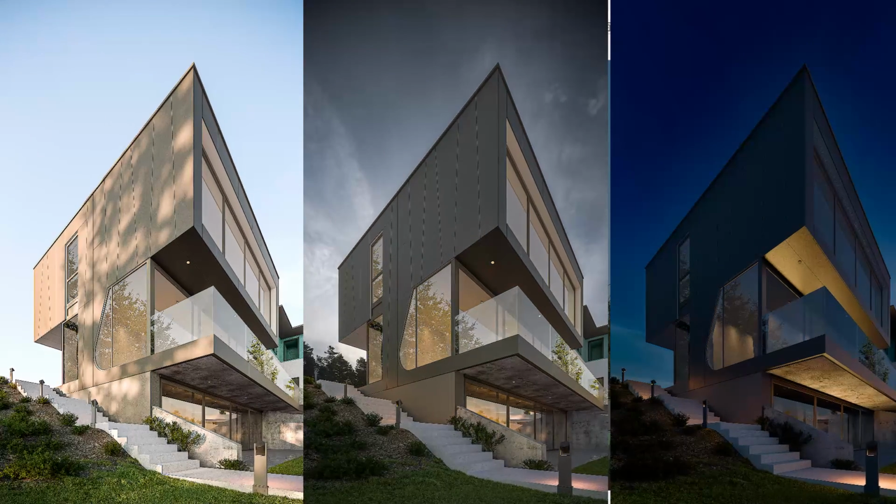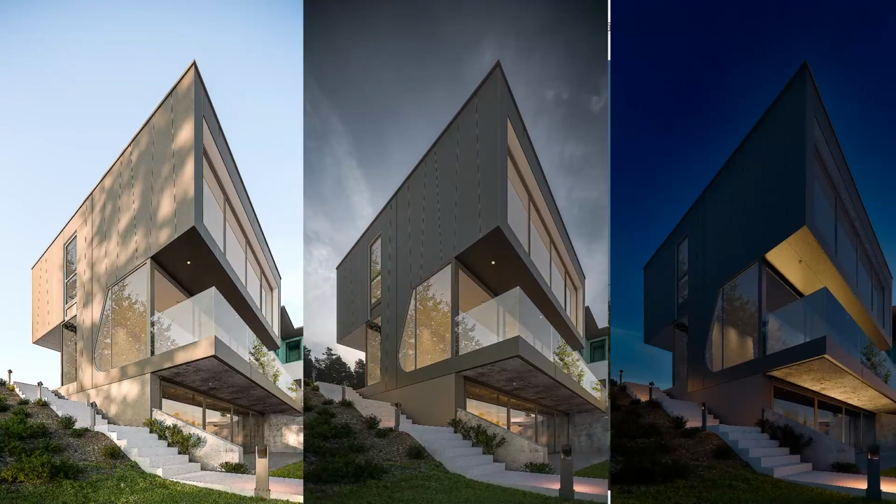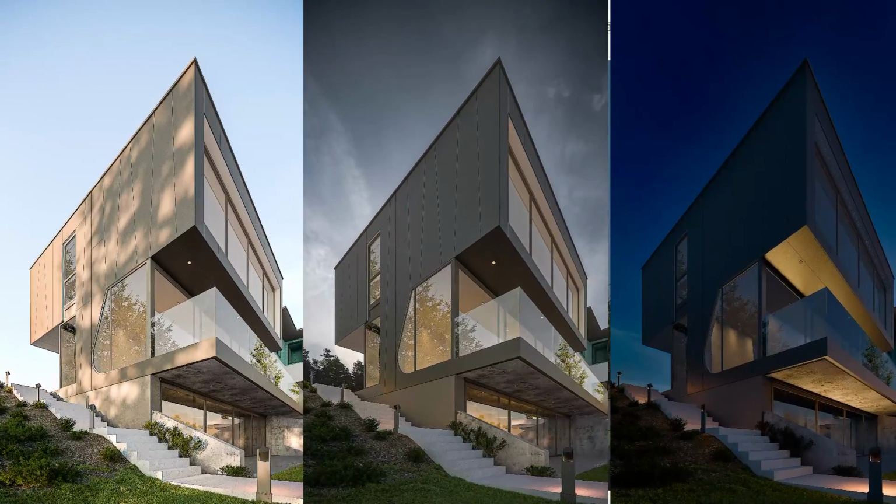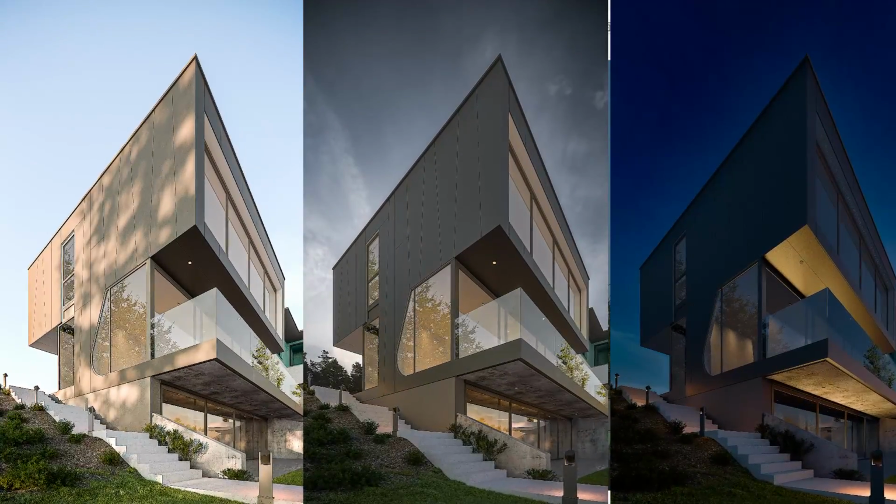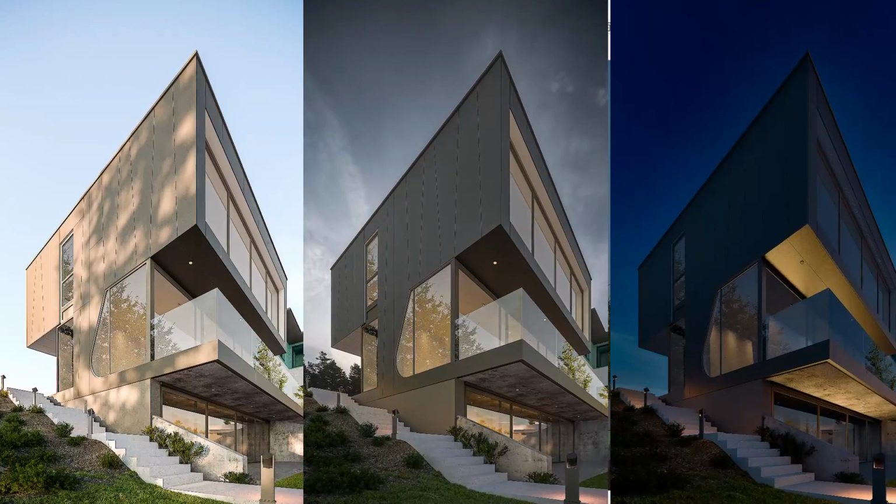And there you have it. Using V-Ray Lightmix with multiple HDRIs in one render can dramatically enhance your project's flexibility and visual appeal.